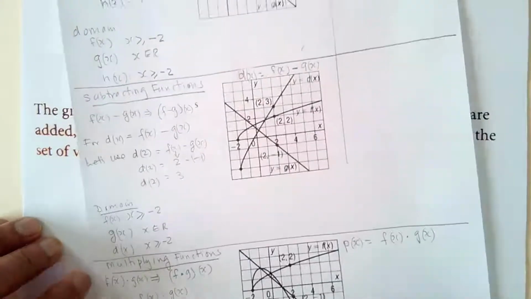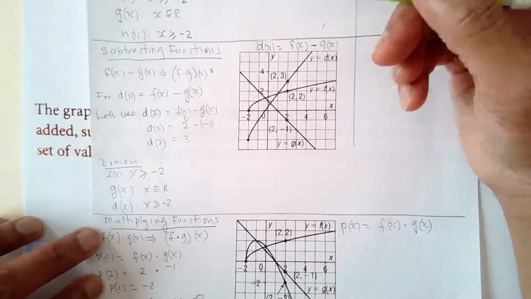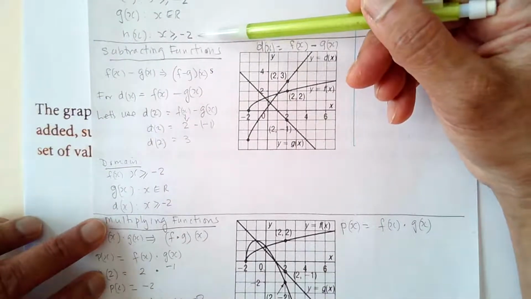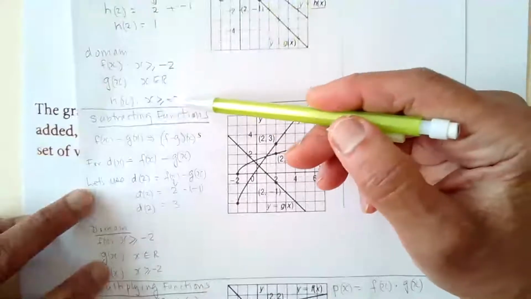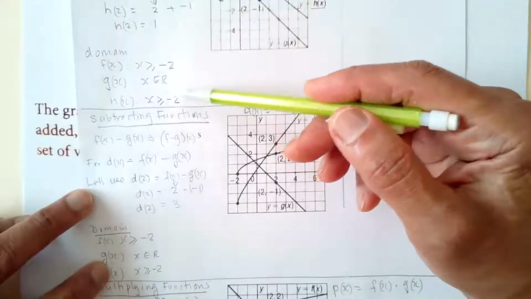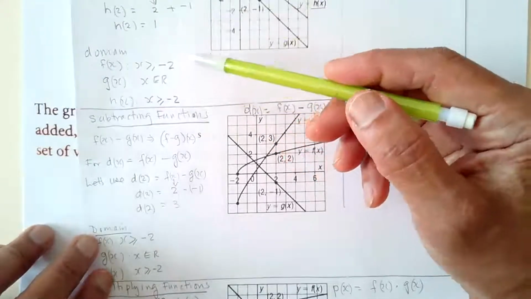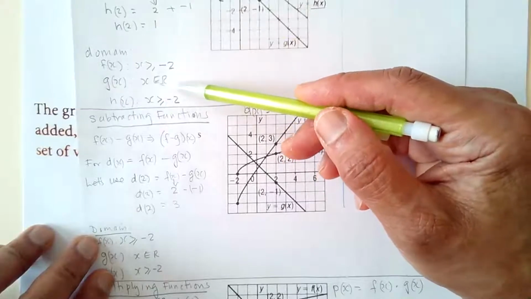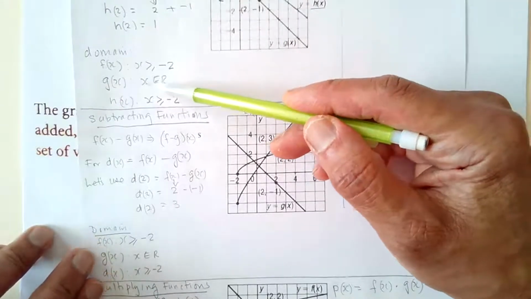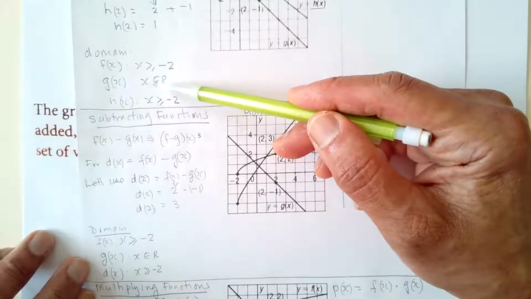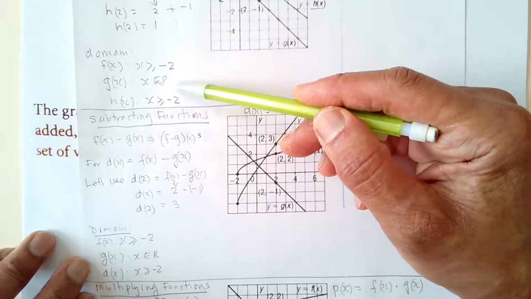So if you go back to these here, the domain for the function h of x has to be a set of values that are between these two. So it cannot be less than negative 2. But g of x consists of all the real numbers.